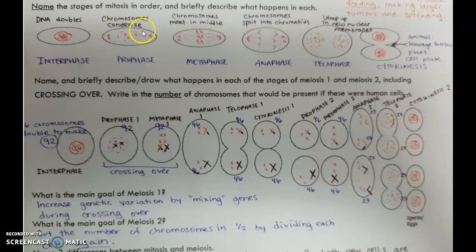The nuclear membrane goes away. In metaphase, we're going to line up all of those chromosomes in the middle. Spindle fibers are coming out from the centrioles to line them up. Anaphase, the spindle fibers are pulling those separated chromatids toward the centrioles to the opposite sides of the cell. During telophase, those chromatids are going to get wrapped up into new nuclear membranes. So you can see we're forming two new nuclei, and the chromosomes themselves are starting to relax.